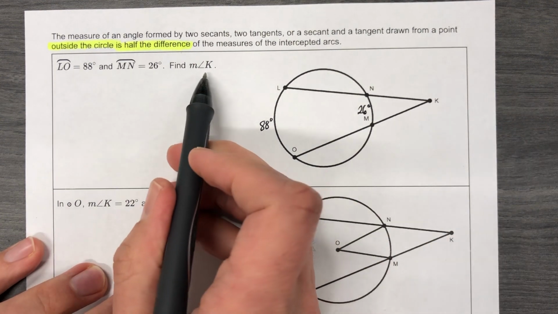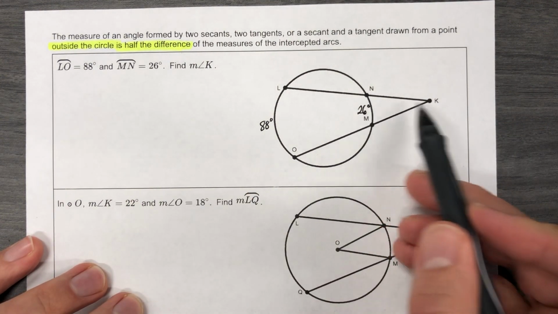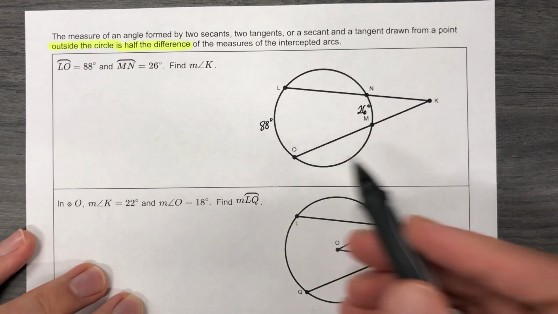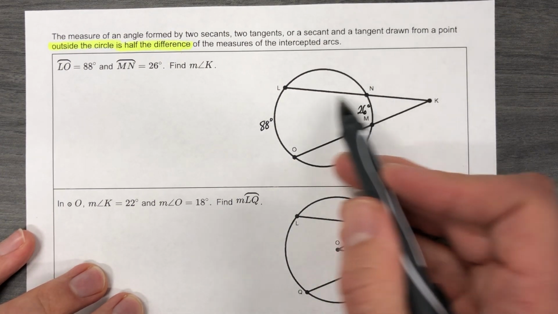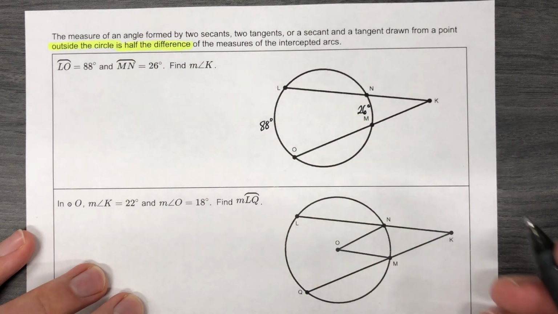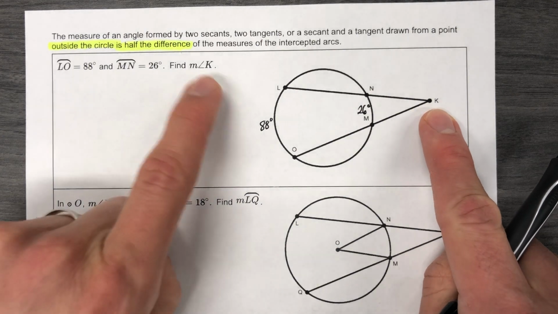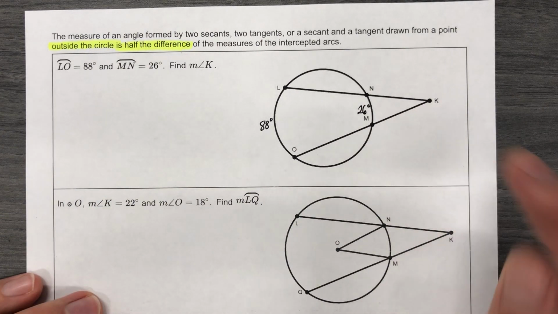I want to point out that this is just K. You could call it NKM, you could call it LKO, you could call it OKL. You could call it all kinds of stuff. But if this is the only angle with a vertex there, then you can just use one letter. All right, now you know.